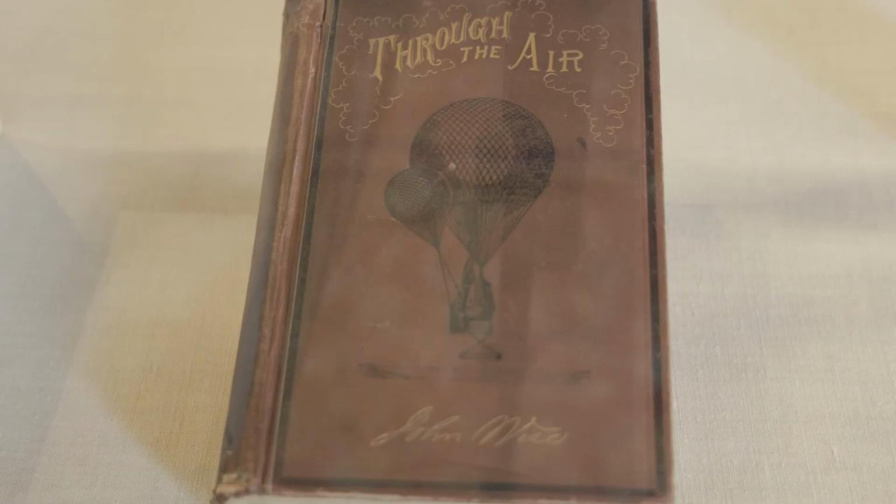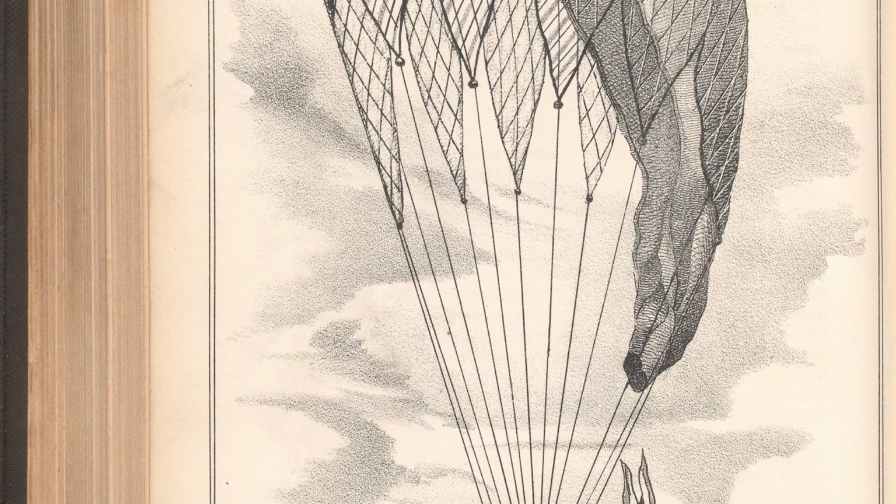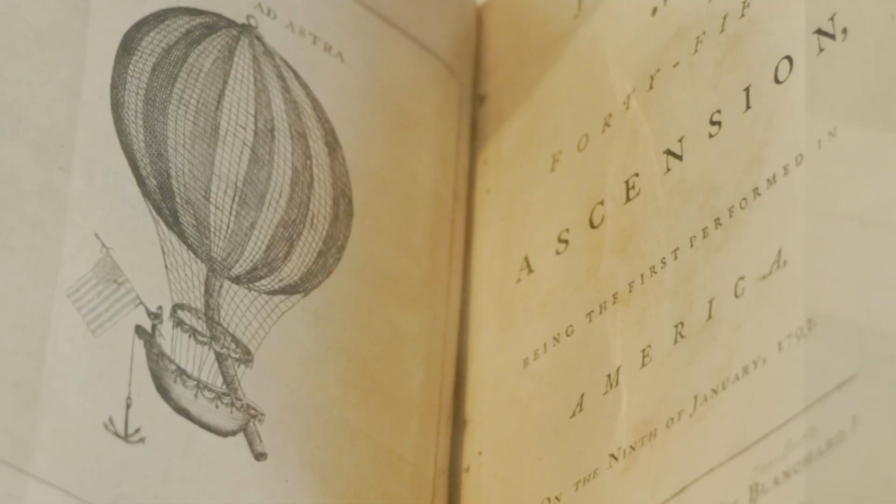We have two books by John Wise, who was a very active balloonist in the 19th century, and he wrote books that were sort of biographical but also instructional, how to make a balloon, how to do these flights, and then also started to recount the history as well as he knew it.